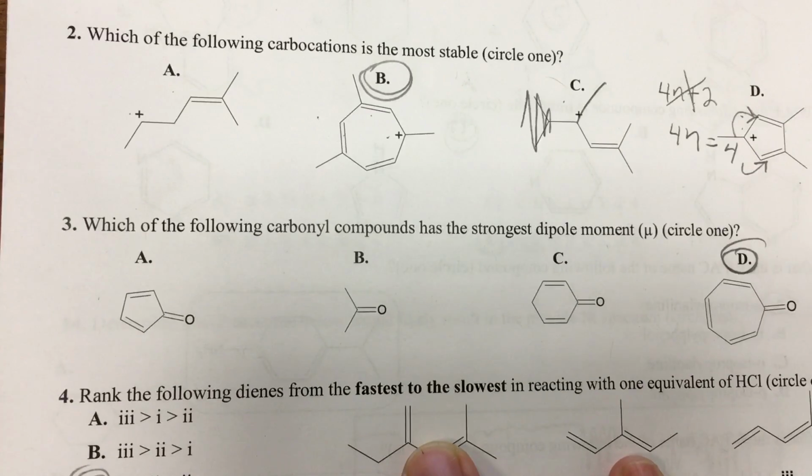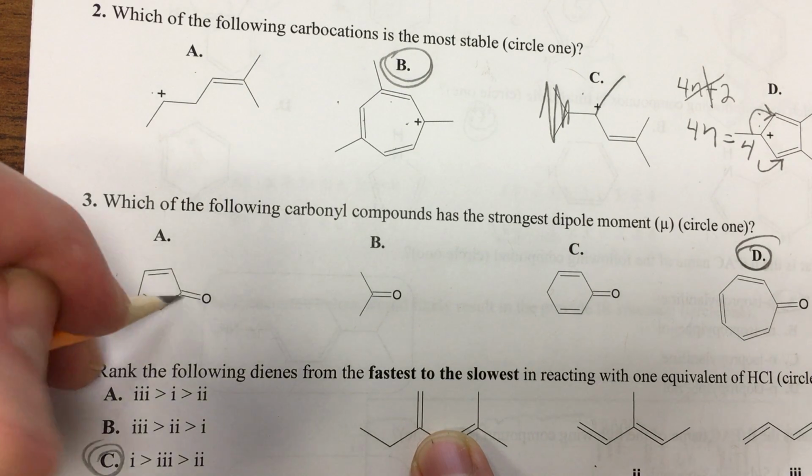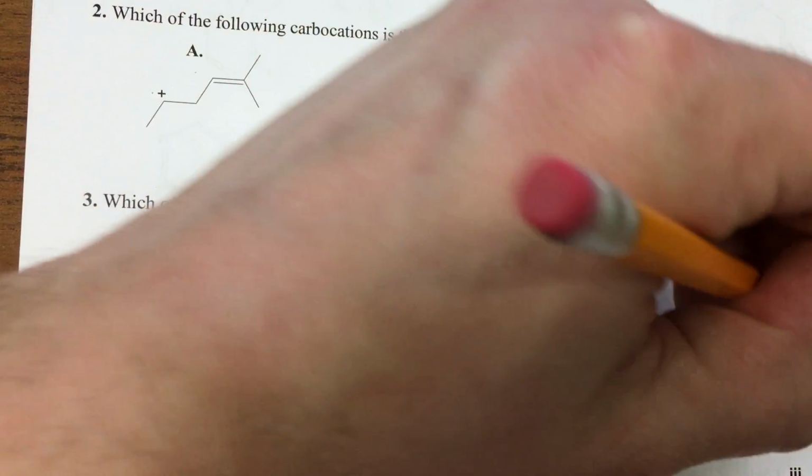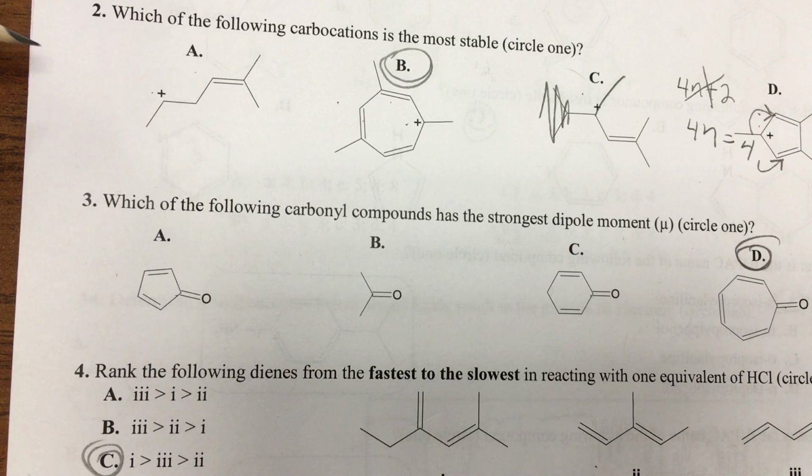Number 3 here may have been a bit tricky. Right here we have a set of carbonyl compounds. All of these C=O double bonds here are carbonyl compounds. They are ketones. And the question is asking for the dipole moment. The dipole moment is based on the electronegativity of the oxygen, but that is similar in all of these here.